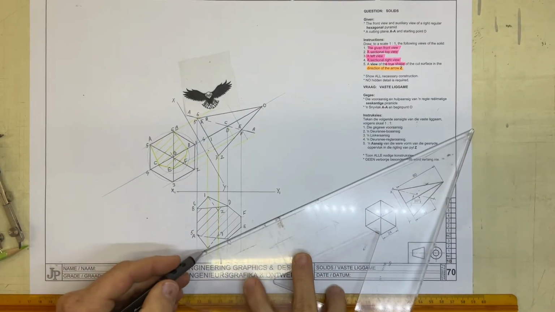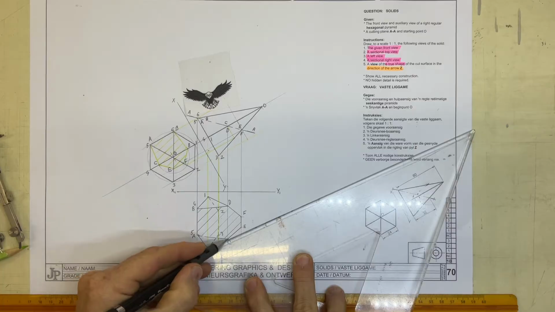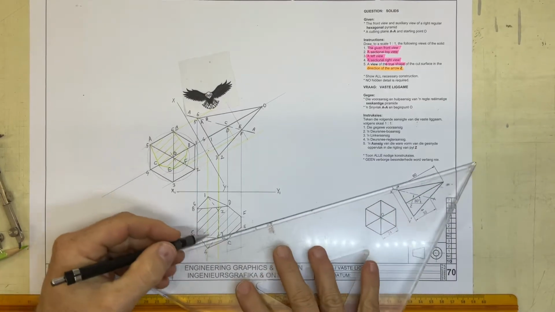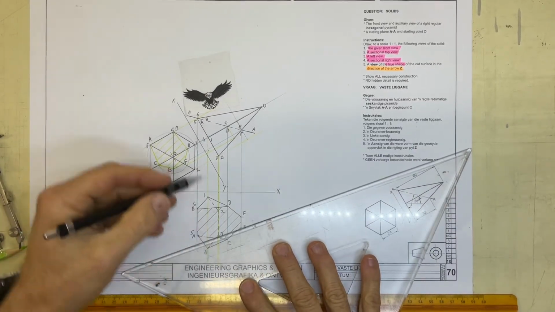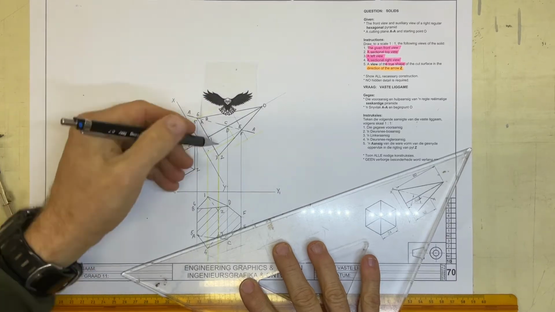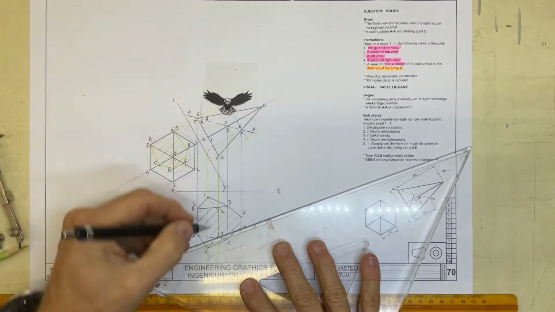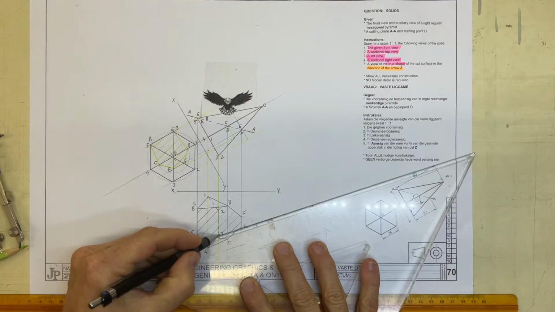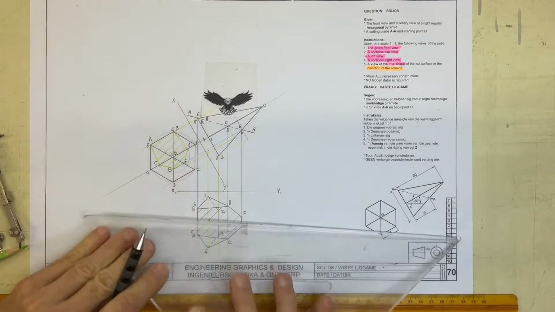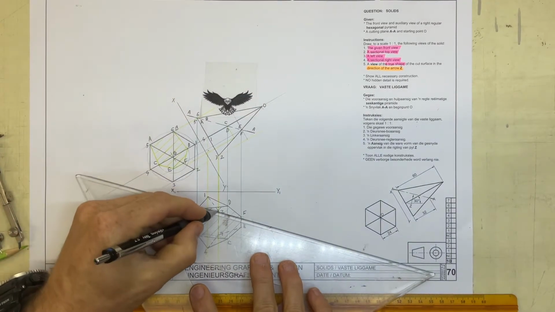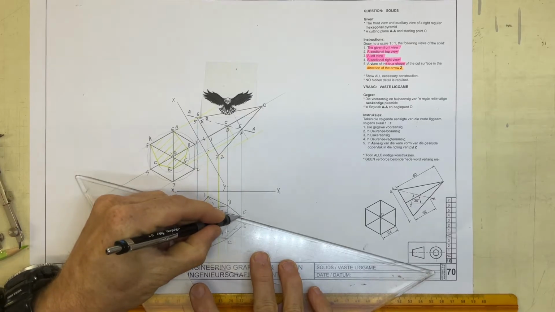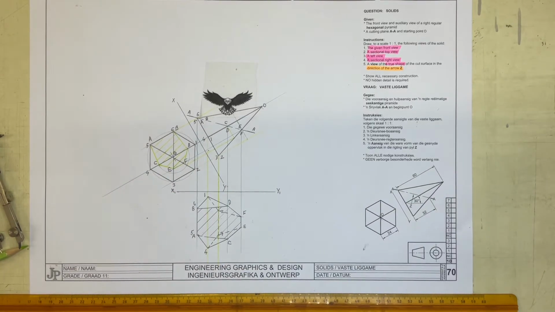I'm going to have a line that goes from 4 to C. Same idea. All right. And then I've also got lines that are going to go from 3 to E. Okay. But looking at that from the top, 3 to E is going to be in hidden detail. And from 2 to F, same story, that's going to be in hidden detail. Right, there's the top view done.